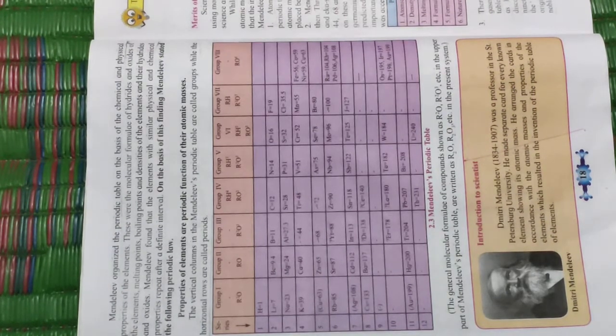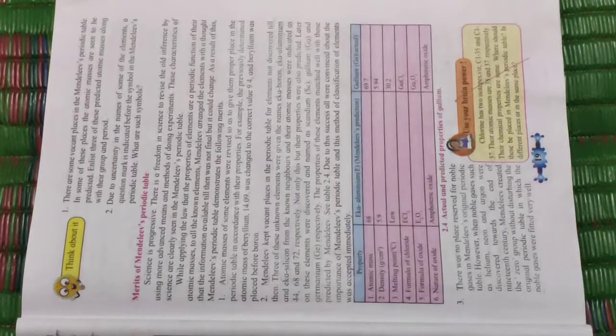Students, while arranging all the elements using their physical and chemical properties on the basis of atomic masses, he found that the properties of elements are a periodic function of their atomic masses. He left some gaps in the periodic table.